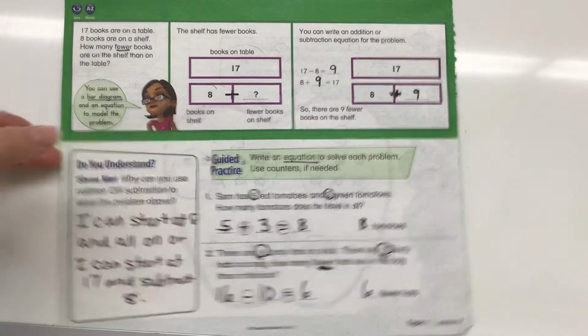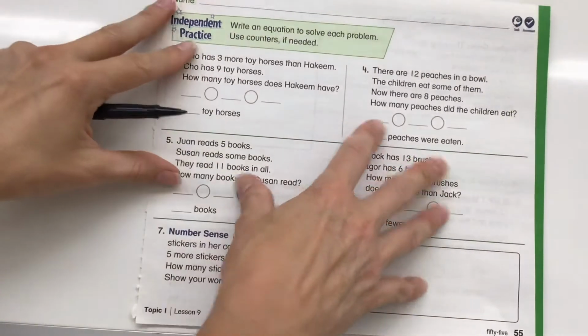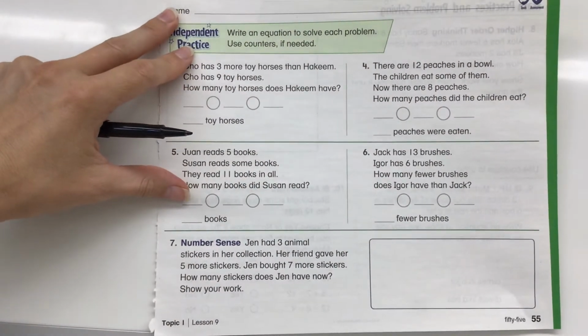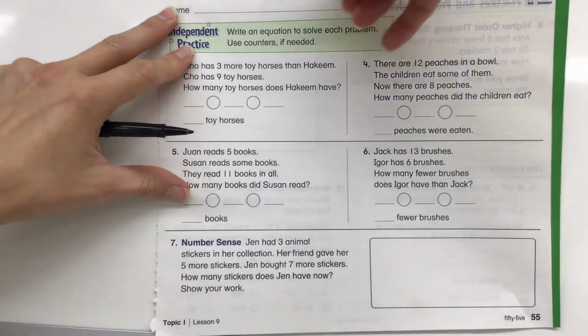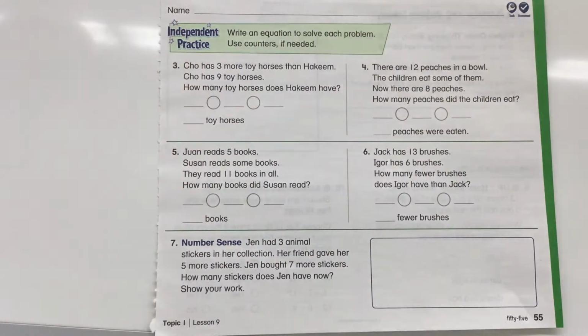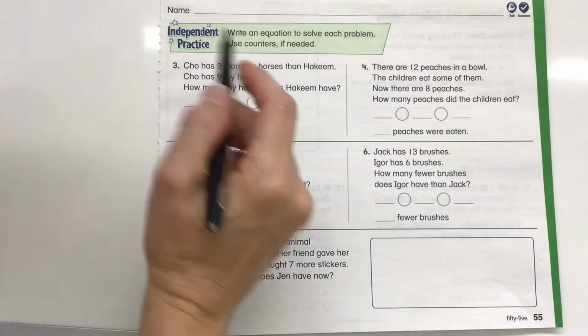All right. Let's go on to our next page here. This is our independent practice. So again, I want everybody to do this on their own. And then we'll come back and turn the video on and check it after a little while. If you have any questions, just let me know. So here's our independent practice.